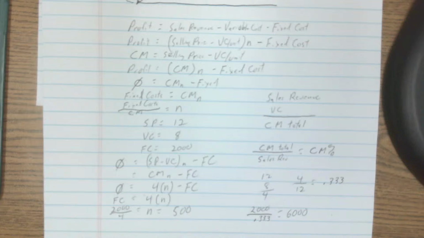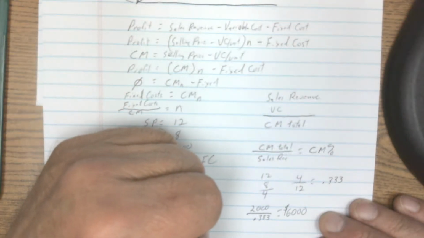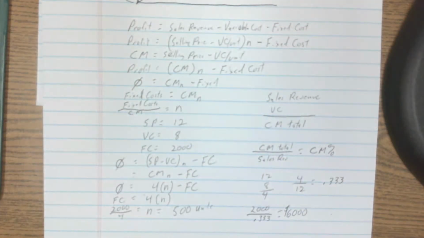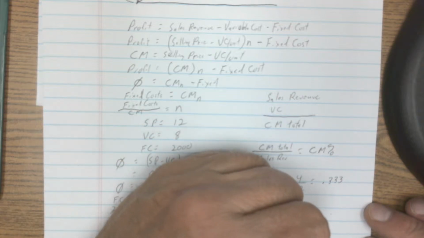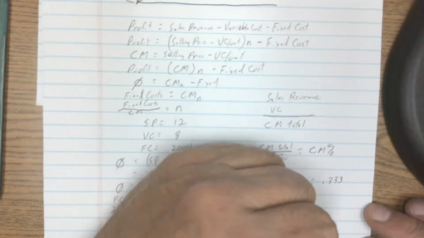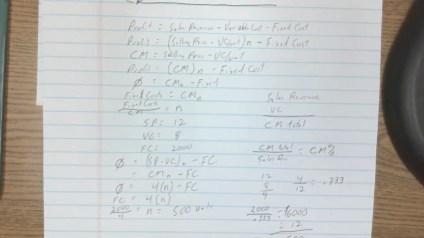Okay. Well, 6,000 doesn't equal 500. This is in dollars. This is in units. Okay, so if I use this example above, if I divide that by 12, because the selling price is 12, I get 500 units.